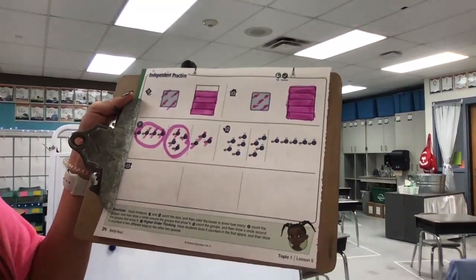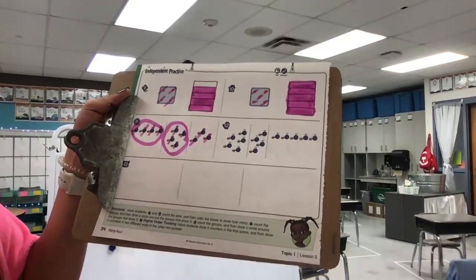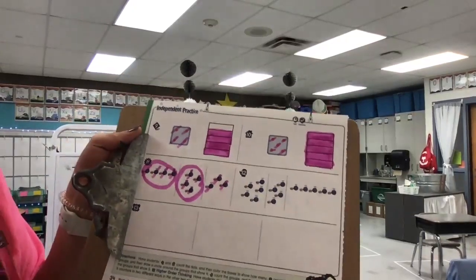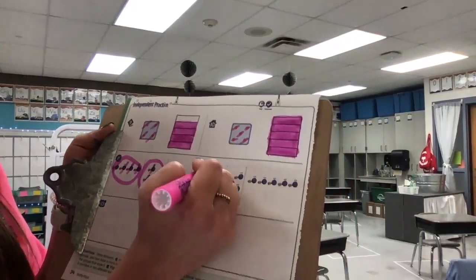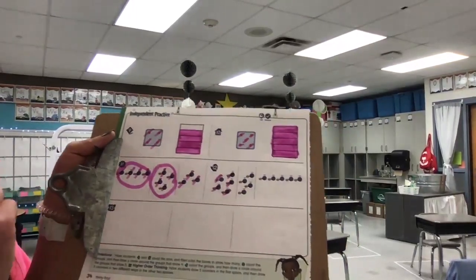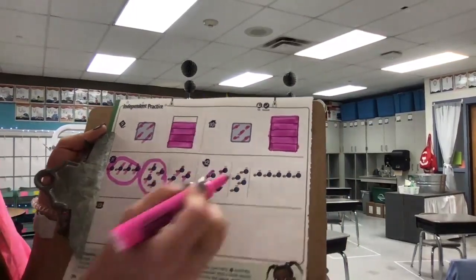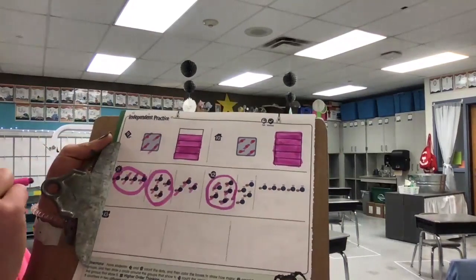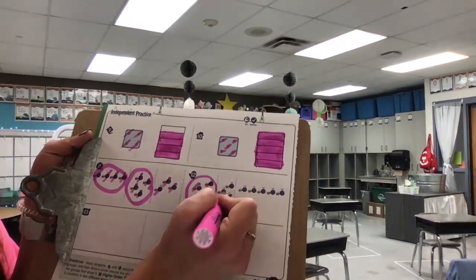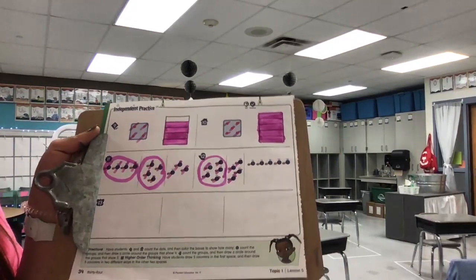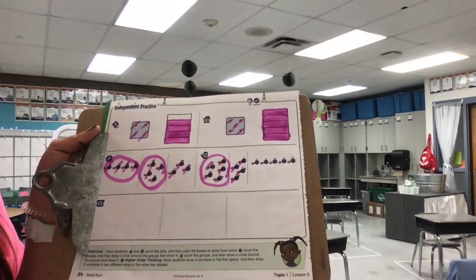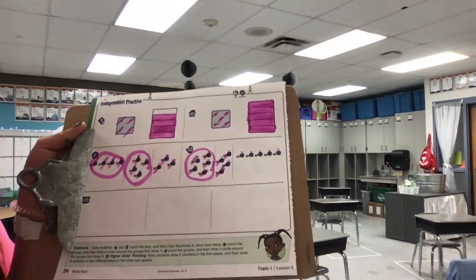It says, count the groups and then draw a circle around the groups that show 5 this time. Let's count our first group. Ready? 1, 2, 3, 4, 5. Are there 5? There sure are. Let's circle them. Let's count the next group. Ready? 1, 2, 3, 4. Are there 5 in that group? No, so we don't circle it.